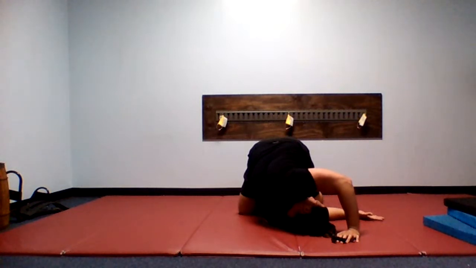Breathing. Relaxing. I can use this right arm wherever is comfortable to help me push into the stretch. Take note of what your right shoulder is doing.